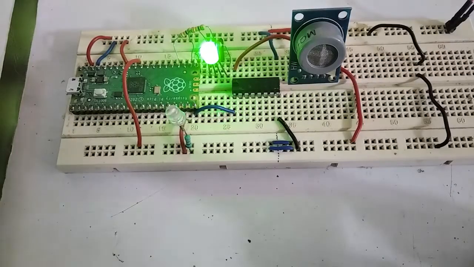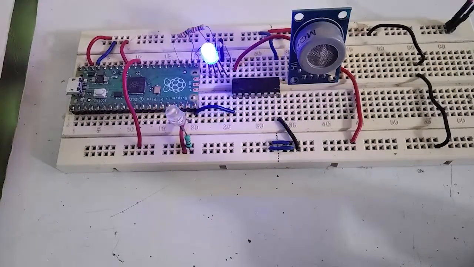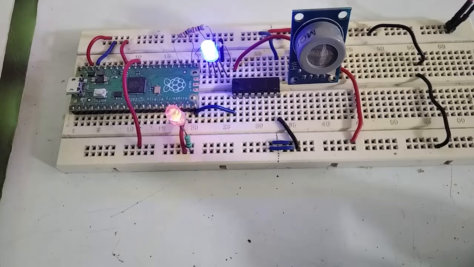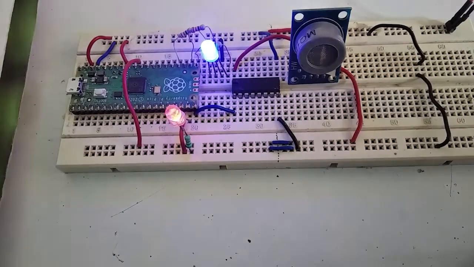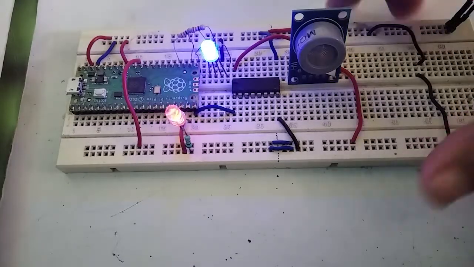No, it has not turned to blue, so I will turn on the fan. After turning on the fan, the fumes are swept by the air and you can see that now it has turned to blue. Now the air quality is good. If it turns to white, that means it's the purest. So this circuit works and it shows us the air pollution status, and it's good to be installed in public places where there is pollution.